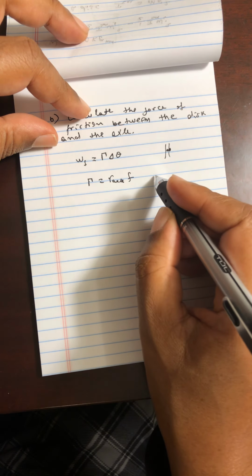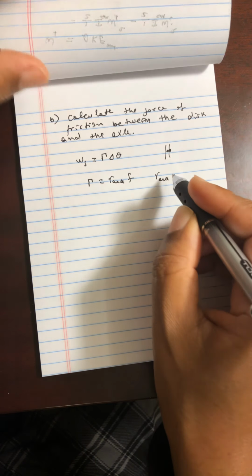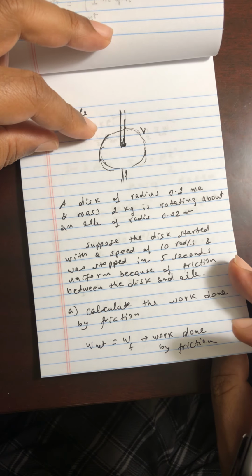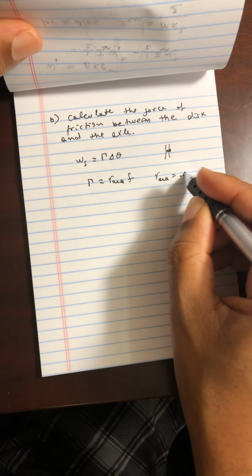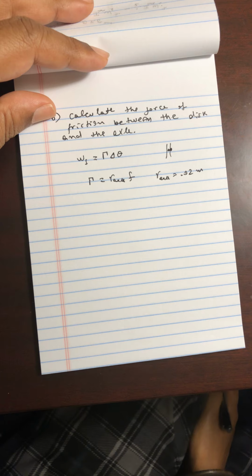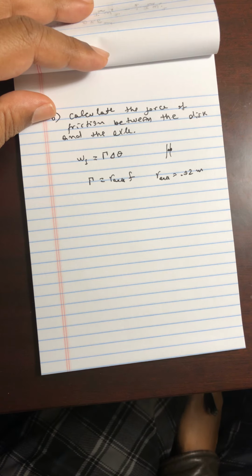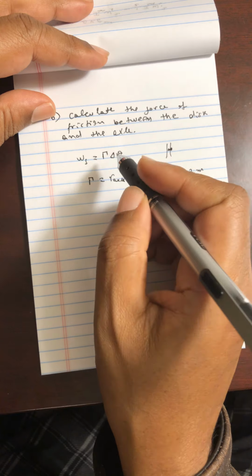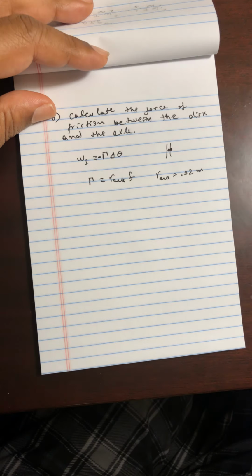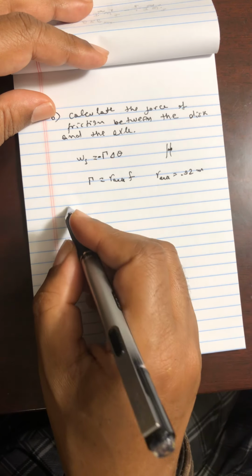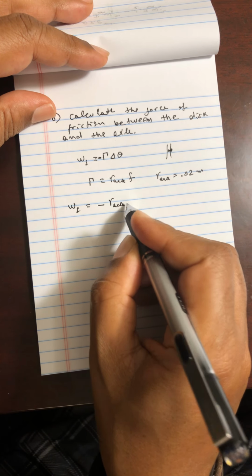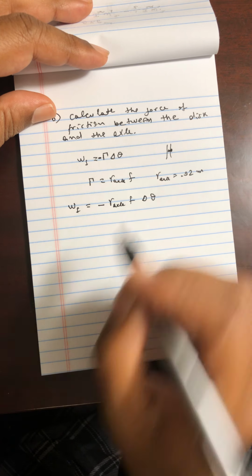And we're told that the radius of the axle is 0.02 meters. We should say the work done by friction would be negative because the force and displacement are opposing each other, so let's put a negative over here. So the work done by friction is the negative of the radius of the axle times the force of friction times delta theta.